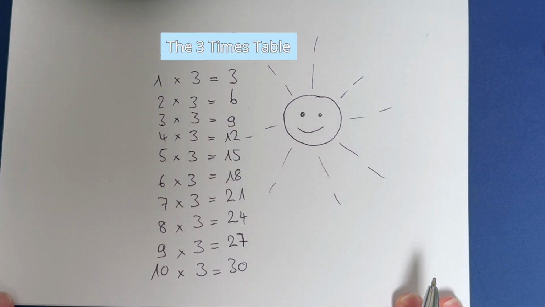Am I right? In the next video, we'll look at patterns and tricks for the 3 times table. After that, we will solve math problems together, so we can practice and understand it even better. Or maybe you are already ready for the 4 times table?